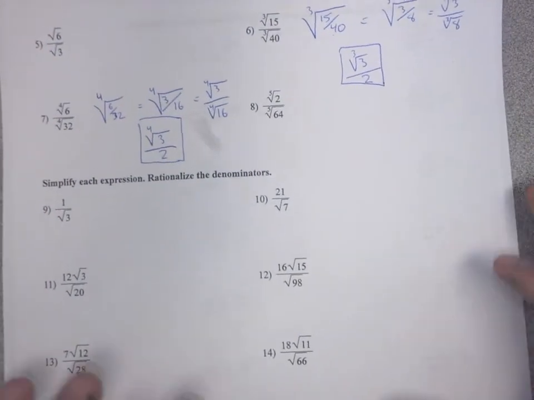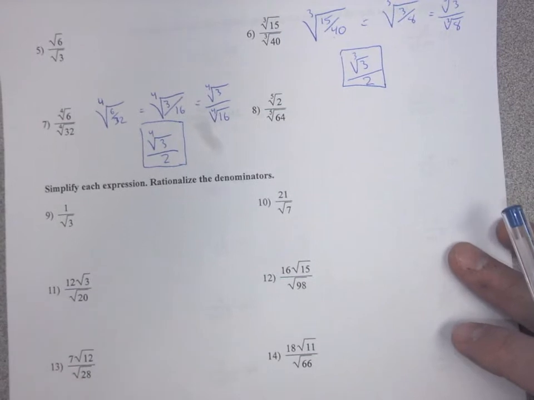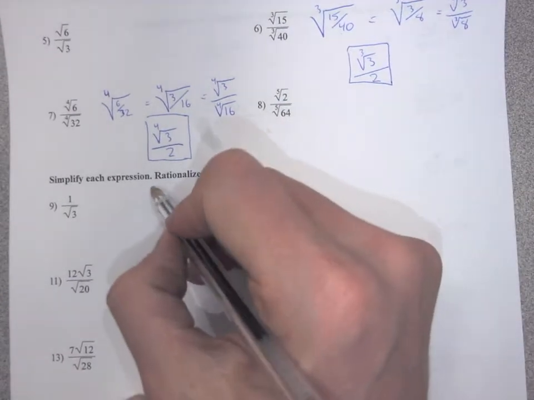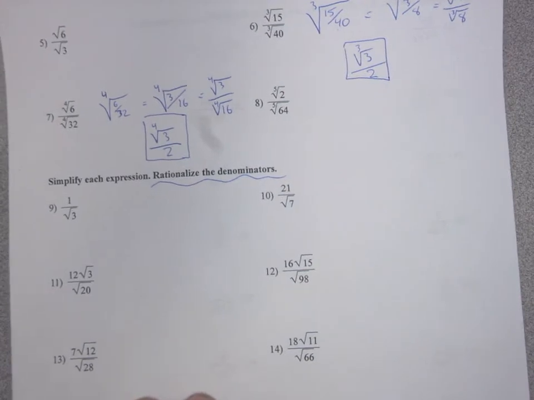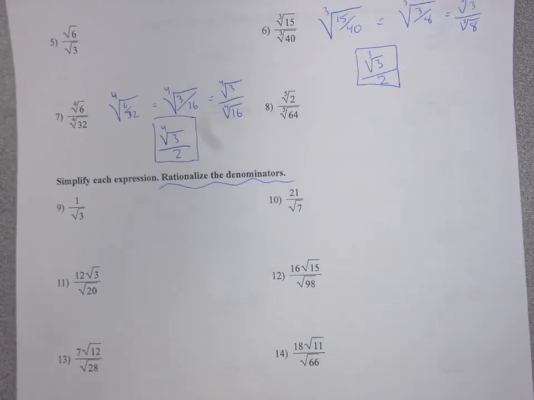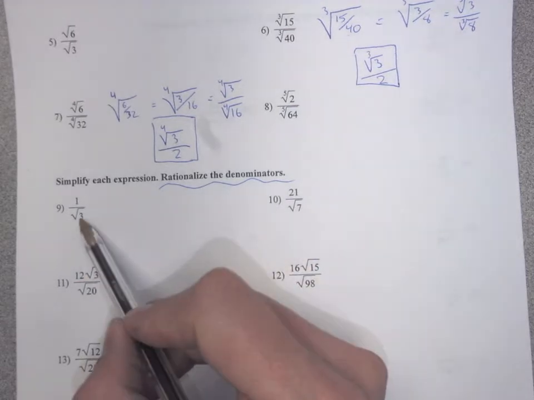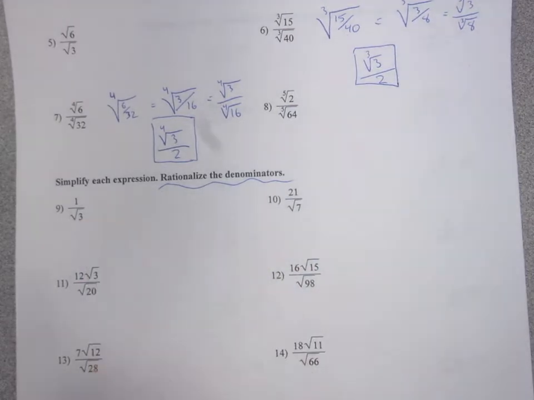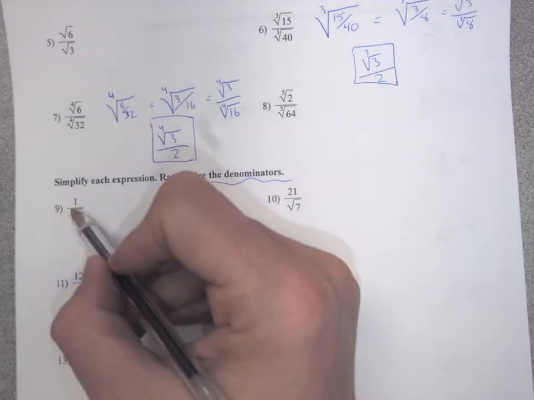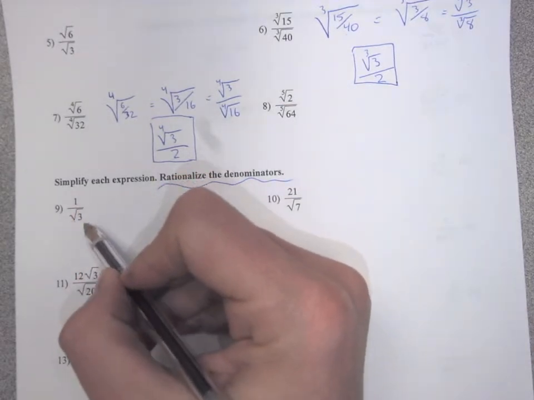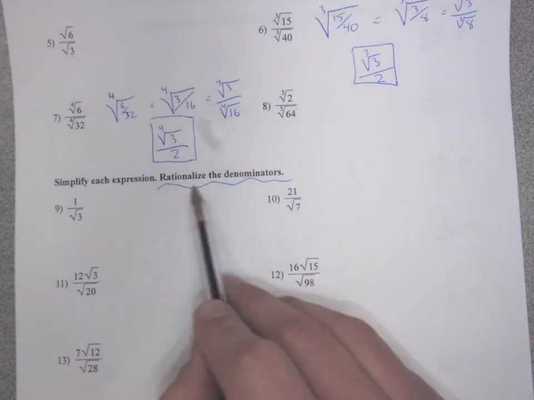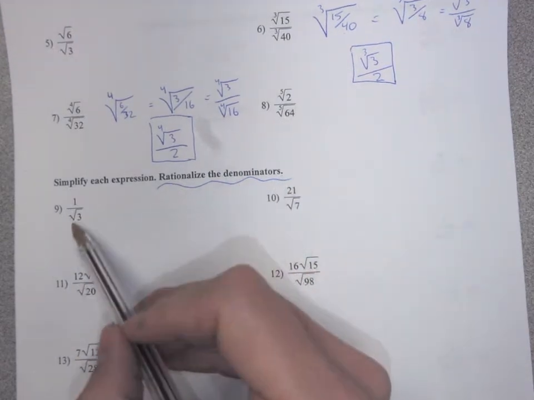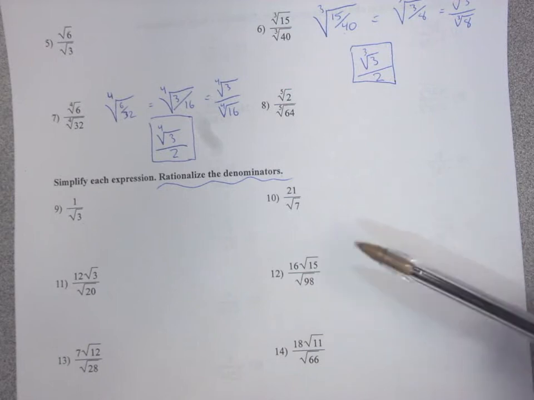All right, in the next section, we have to talk about a new phrase. This new phrase is rationalize the denominator. An expression isn't fully simplified until there's no roots in the denominator. Although this looks pretty nice, the fact that there's a root down here means that this isn't fully simplified. What rationalize the denominator means is get rid of any of the roots in the denominators.